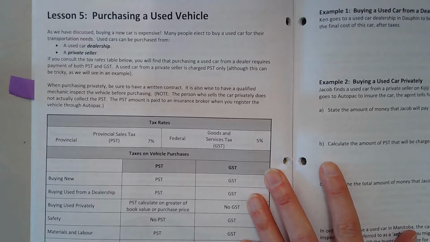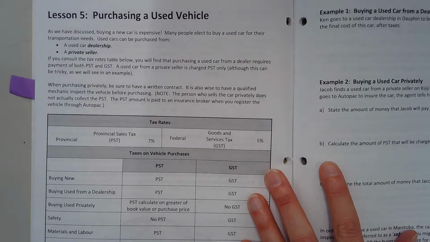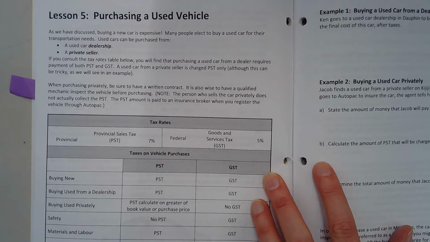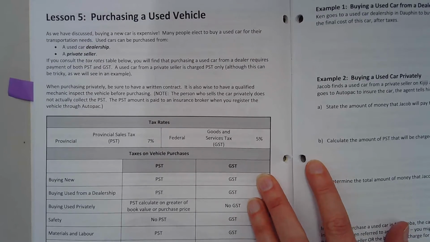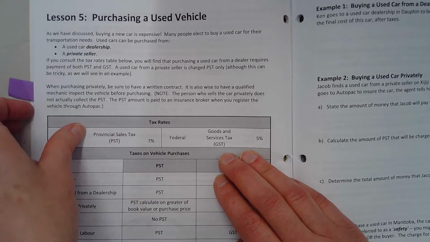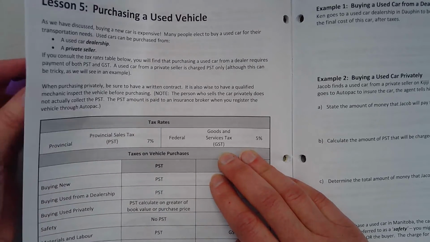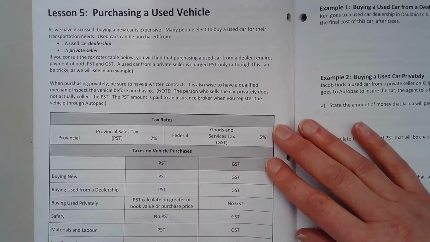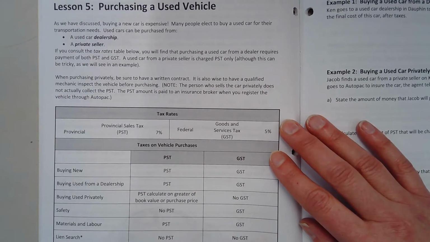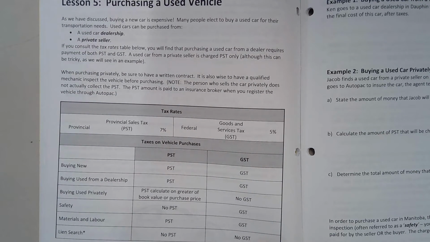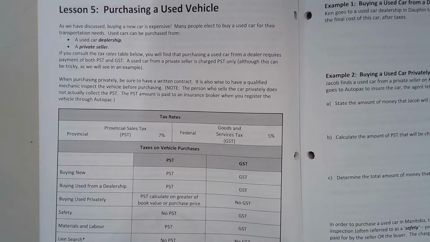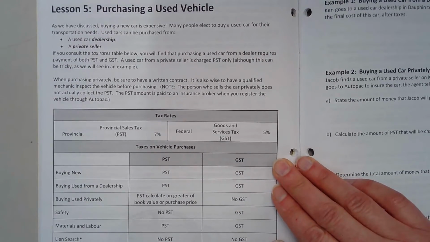So, buying a new car is expensive, so quite often people may want to try purchasing a used vehicle, okay? So purchasing a used vehicle is a little cheaper, but we just have to, again, be cautious of the taxes.